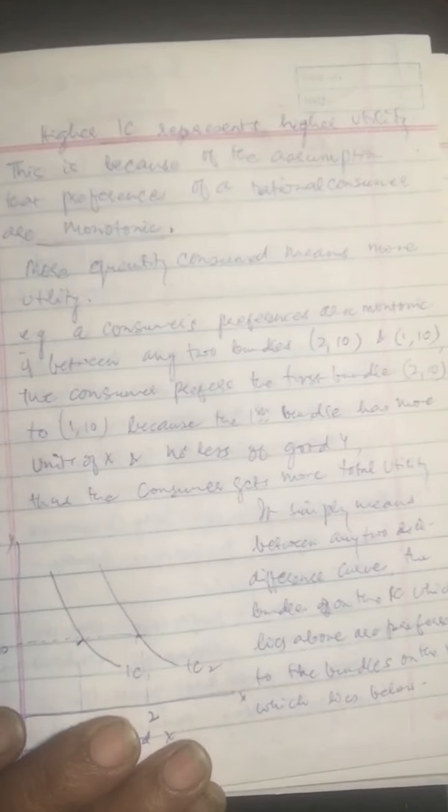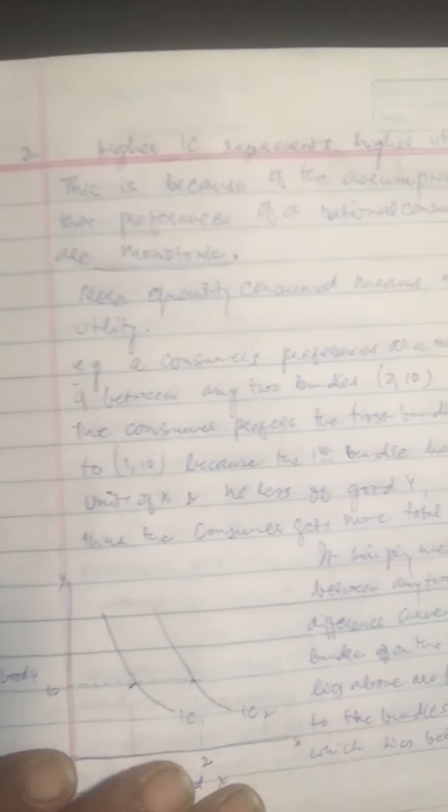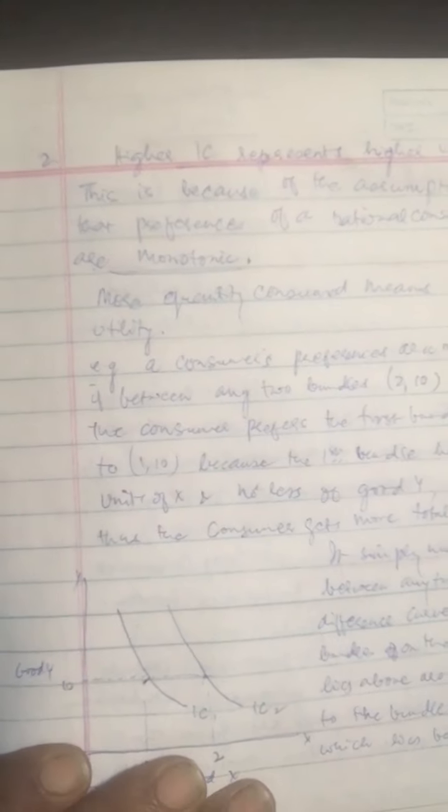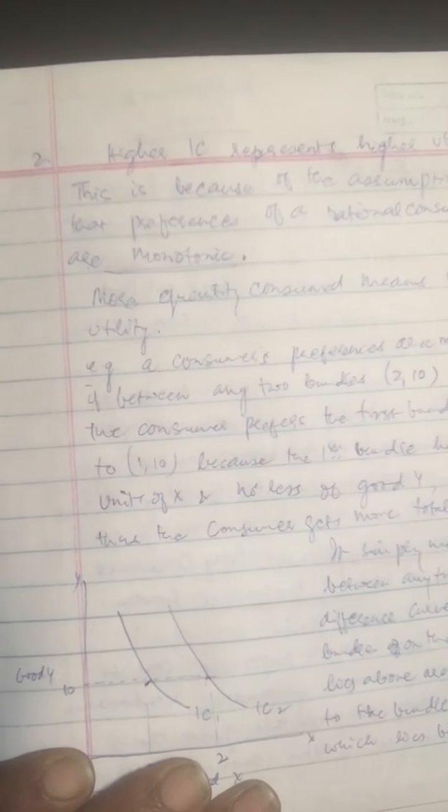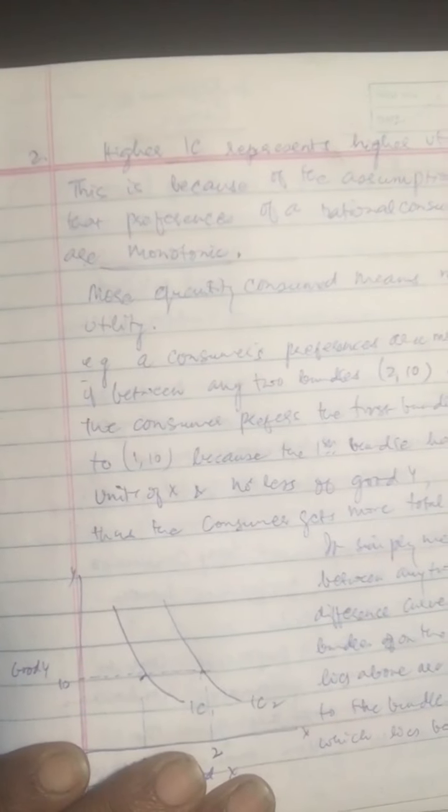Now, this was one. The next one that we can talk about is that the higher the indifference curve, the more utility it shows. Any indifference curve which is higher than another shows more satisfaction, a higher level of satisfaction.